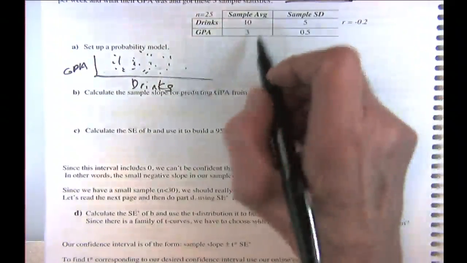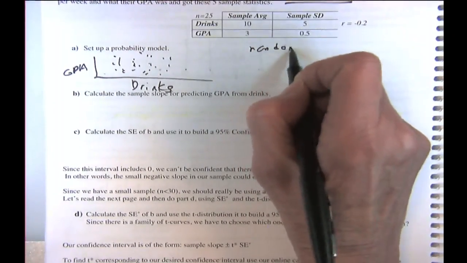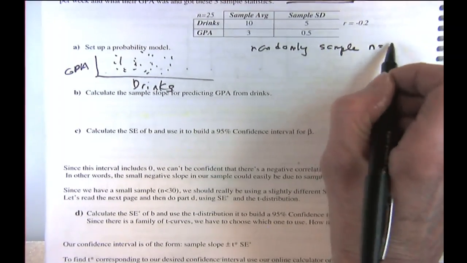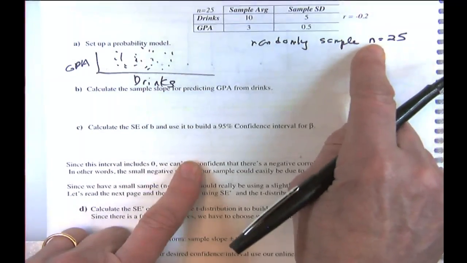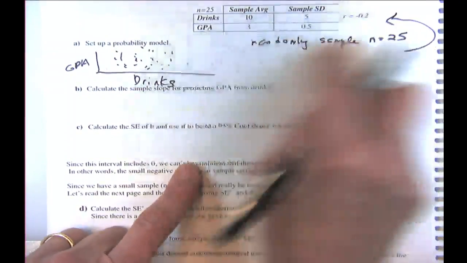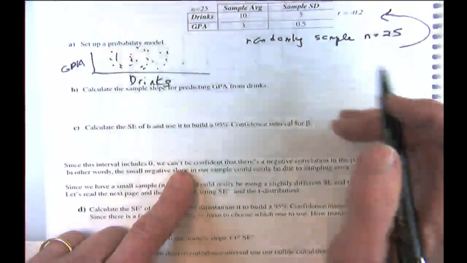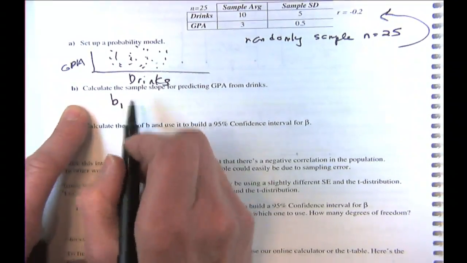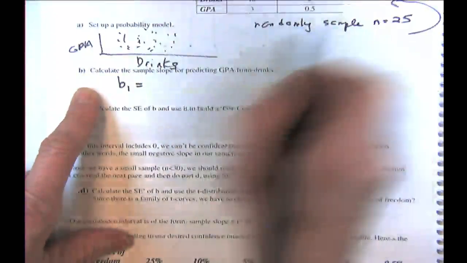So now we have a small sample, okay? And in our sample, we get these statistics. So you can calculate the sample slope. The sample slope is going to be what?